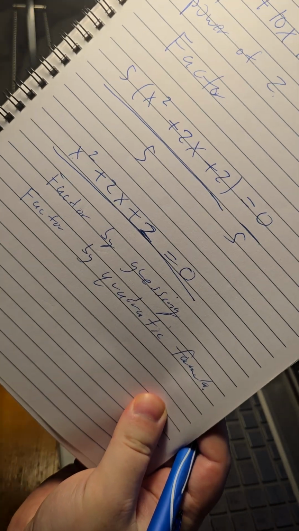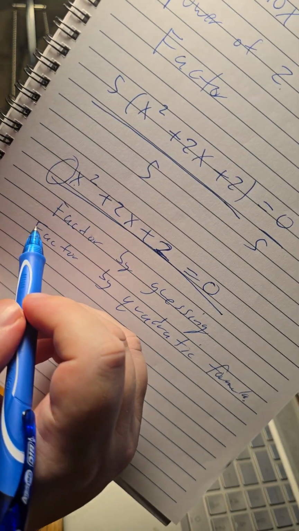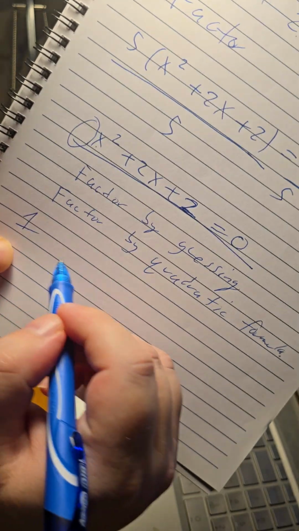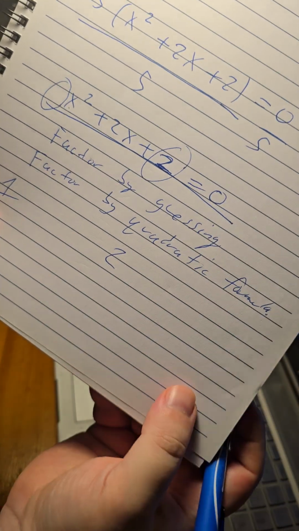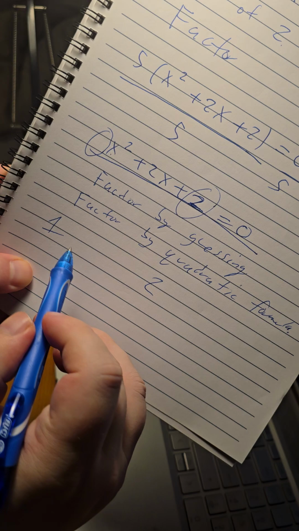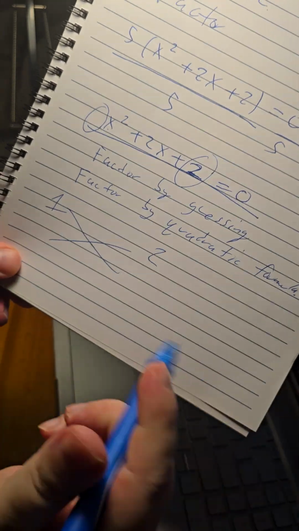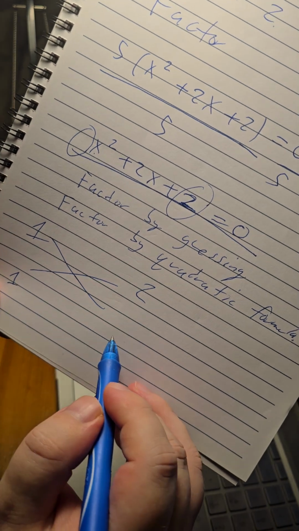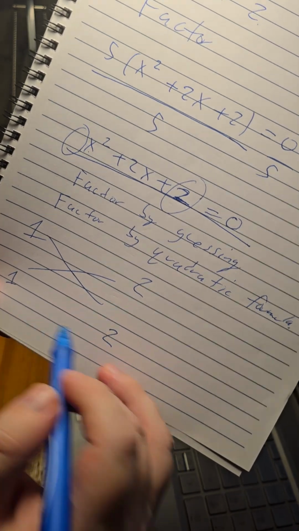The way you guess is you take this multiplier, which is 1, then you take this number, which is 2, and you cross multiply all the possibilities. The possibilities are 1 and 2, and that's about it.